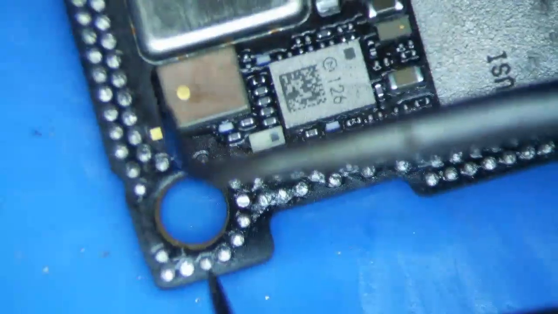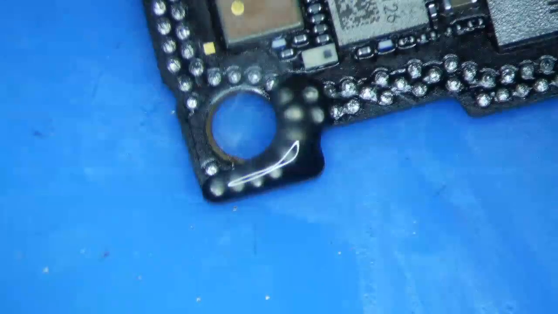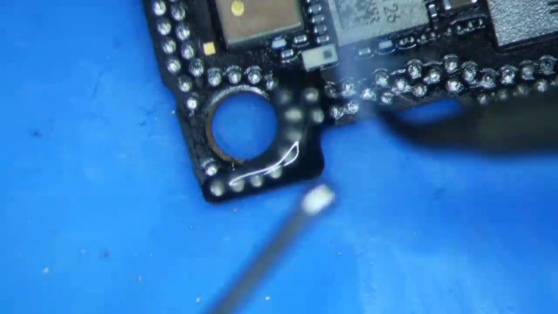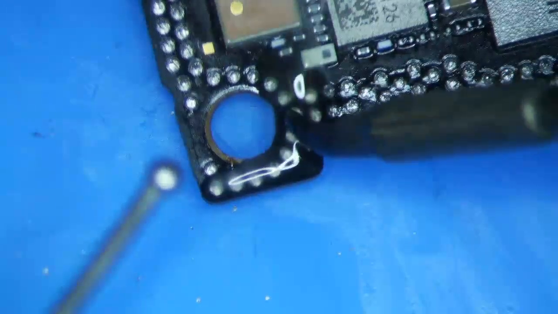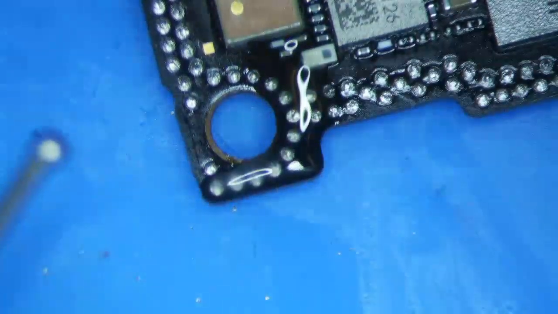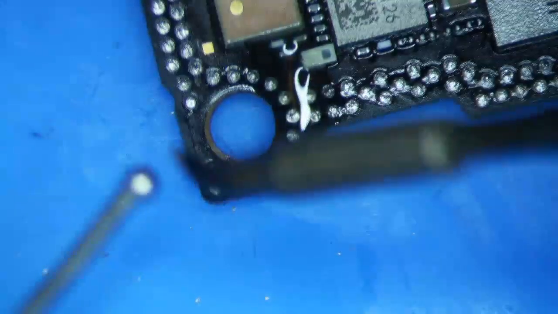I don't really see anything. Maybe that one right here, but these are probably just ground pads anyway, so it's not a huge deal. So when you're doing this, just make sure that you don't... God, shitty.